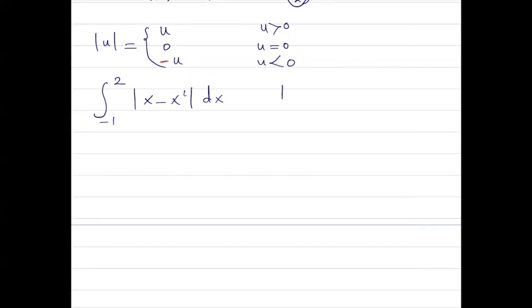The absolute value of x minus x squared can be written as: if x minus x squared is positive, I get this quantity back. If x minus x squared is 0, I get 0 back. And if x minus x squared is negative, I have to put a negative sign in front of this quantity, x minus x squared.